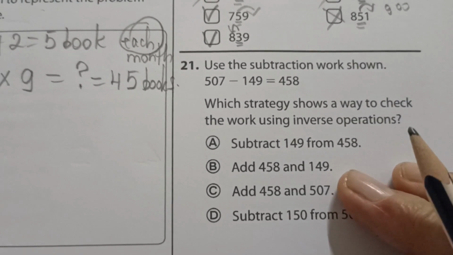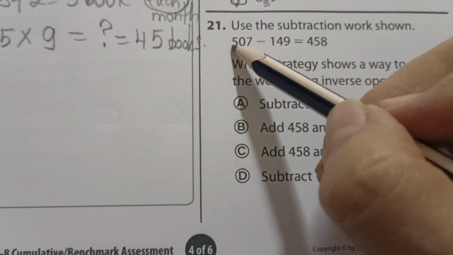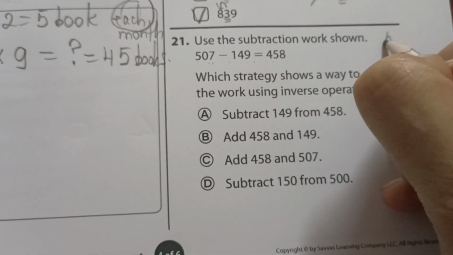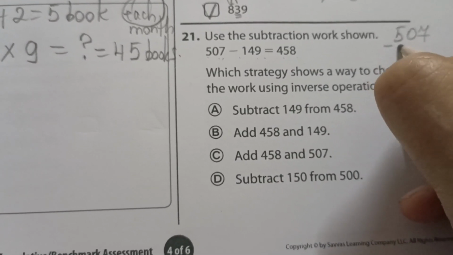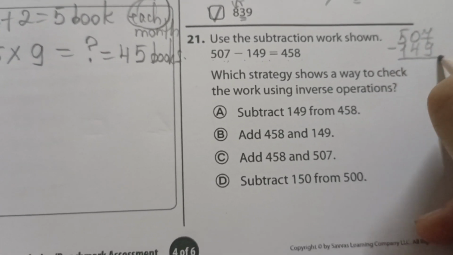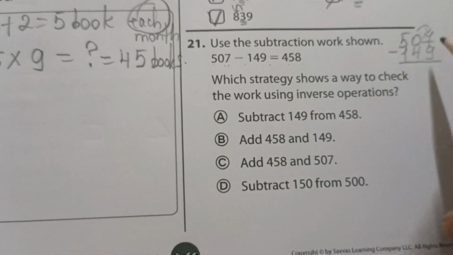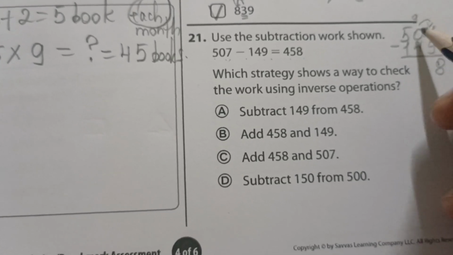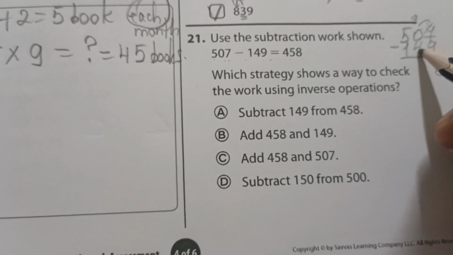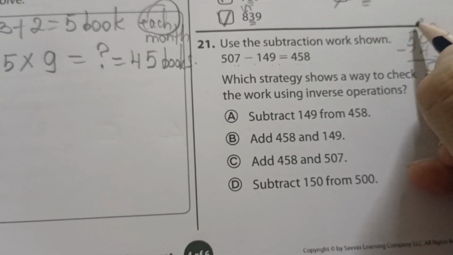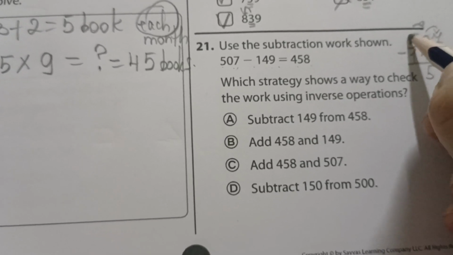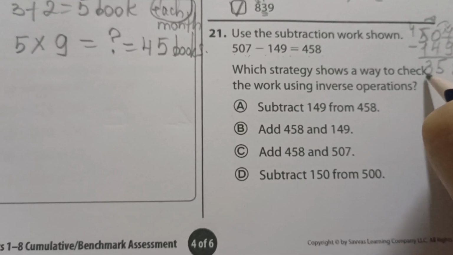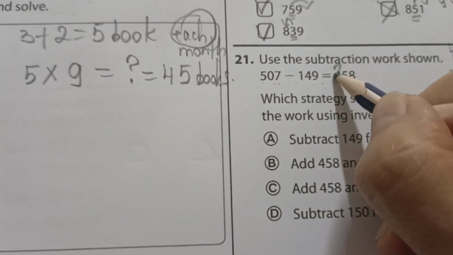Okay, and 21. Use the subtraction work shown. 507 minus 149 equals 458. First of all, some parents already sent me that this is not correct. This is a mistake in the book, okay? Because when you subtract, you will get 17 minus 9 is going to be 8. Here 9 is left. 9 minus 4 is 5. But we borrowed from here, and it's going to be 4. 4 minus 1 is going to be 3. So actually the answer here should be 3, not 4, okay?